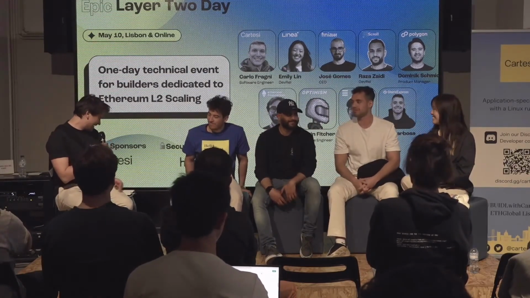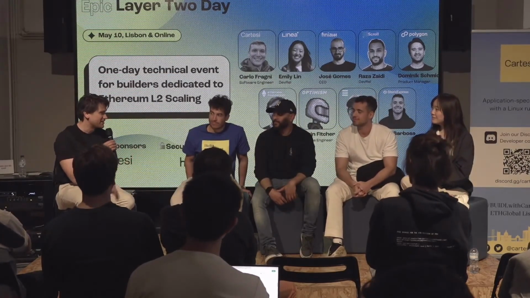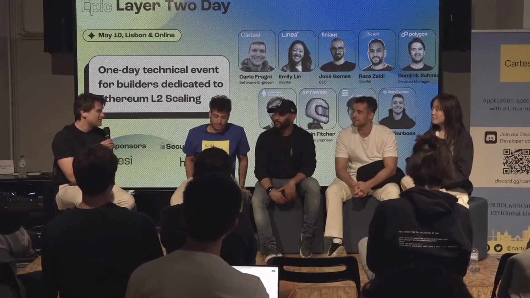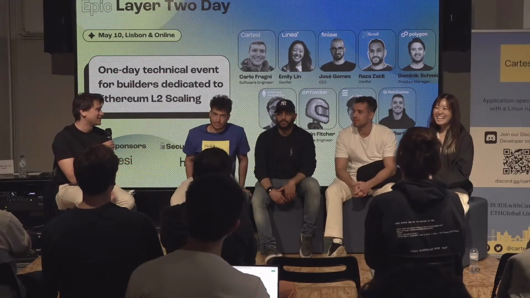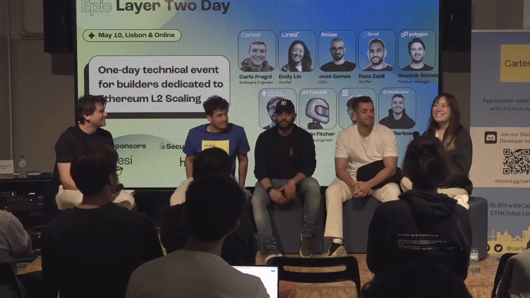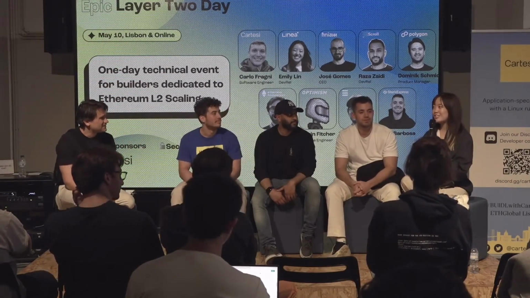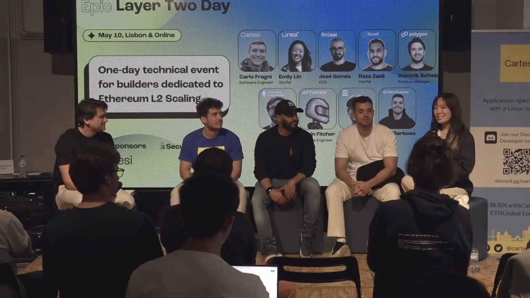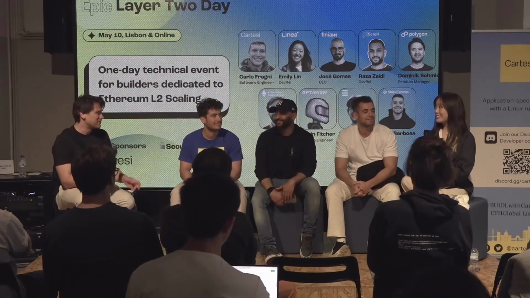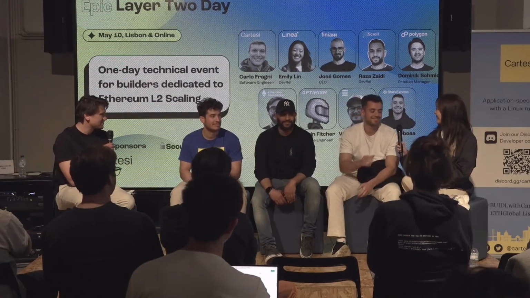Thanks. As we can see, the L2 space gets super crowded. There are many different L2s, many different designs, some are super similar. What must a project bring to survive? What would be the 2 key parts? And try to keep it short. The 2 key parts: community and collaboration. Should I expand or is that short enough? That's okay. Does someone want to respond?